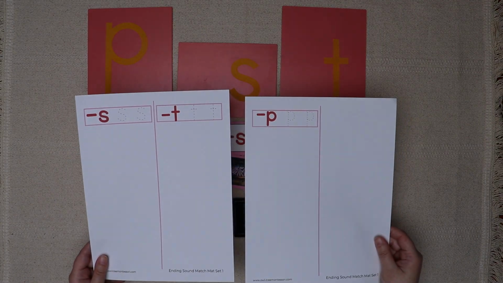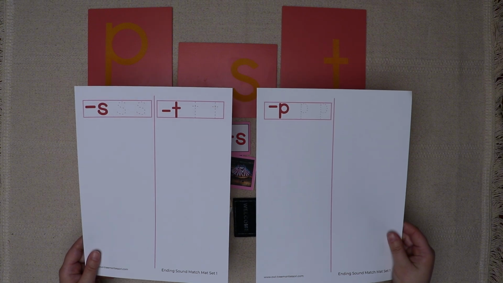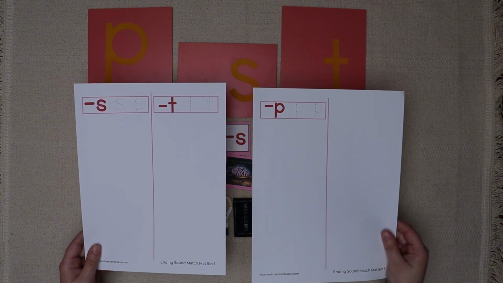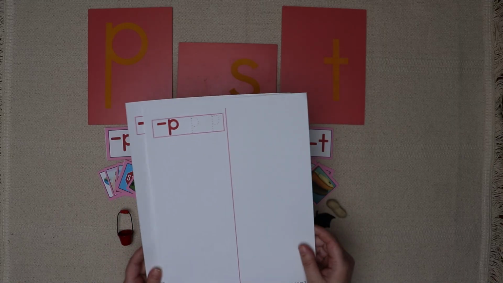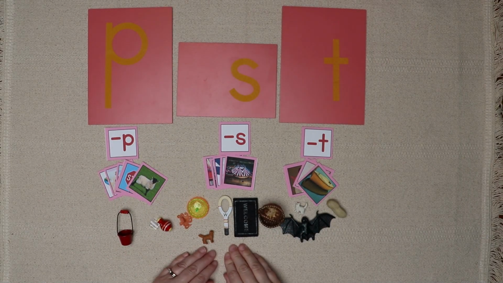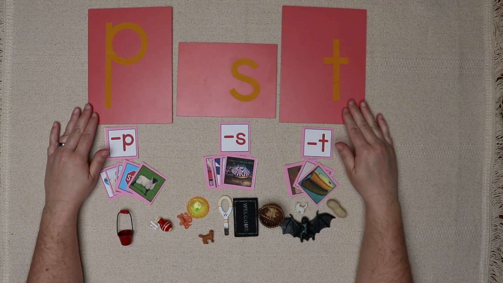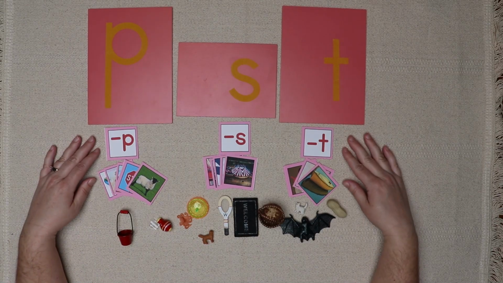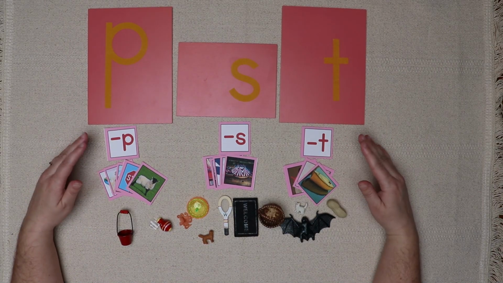You could also use these mats, and they can match pictures or objects on the mats, which could be a follow-up work on the shelf. I'm going to show you first with just the objects and the sandpaper letters, and then show how you could use pictures and letter cards or matching mats.